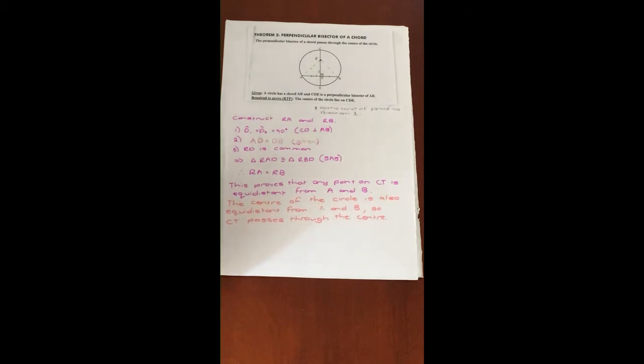If you were tempted to do what you did in Theorem 1, where you say RB and RA are equal because they are radii, is that correct? Can you say that? Is R the center of the circle? Do you know if that's a radius? You don't. So you cannot say RA and RB are equal because they're radii, because we drew R in. We don't even know what the center is. We're trying to prove that this line runs through the center. So you cannot assume that that's the center.